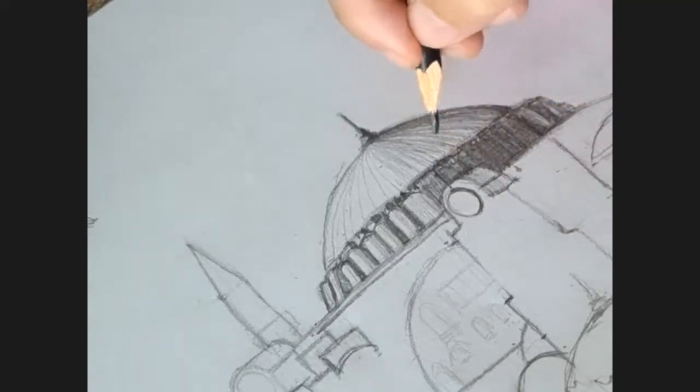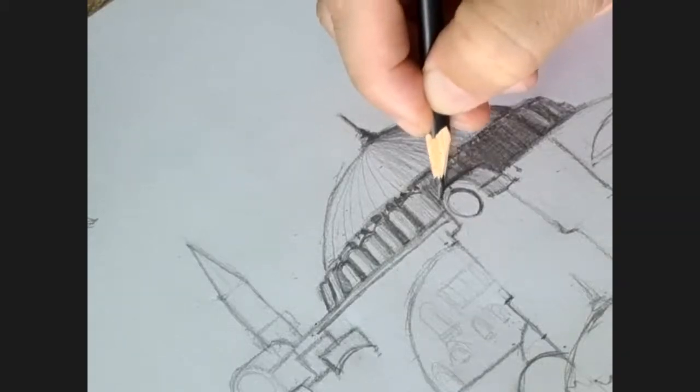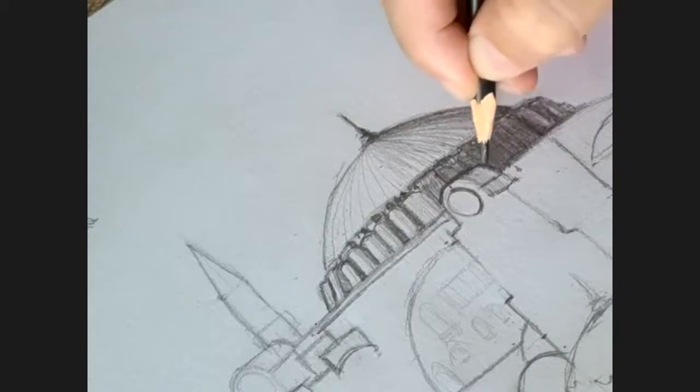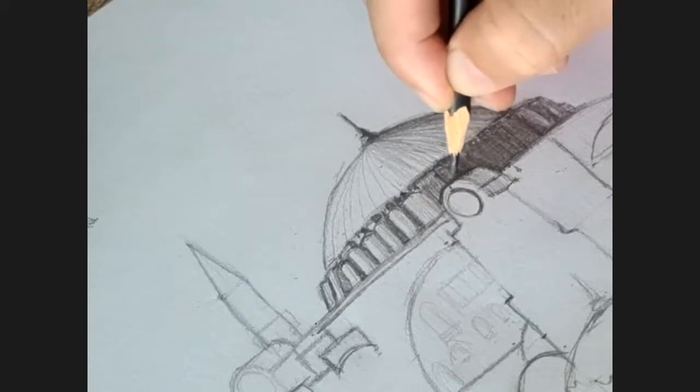Do a light rendering just to differentiate this part and this part. So you can press slightly harder to make the line darker, so that we can differentiate whichever is at the back and whichever is in front.